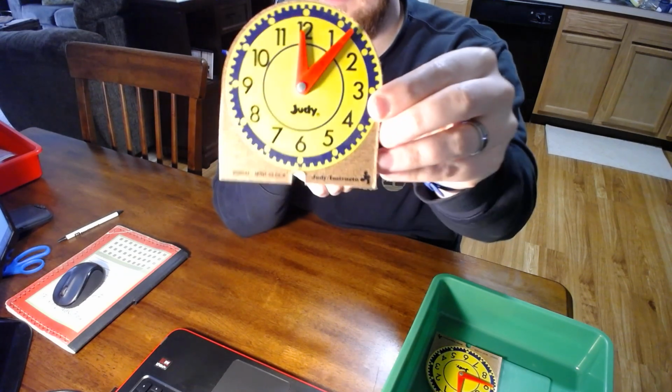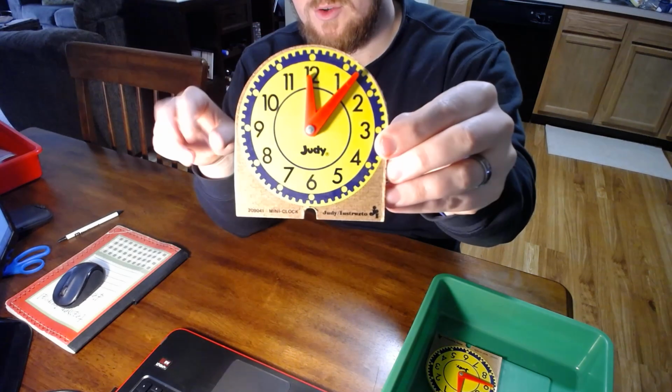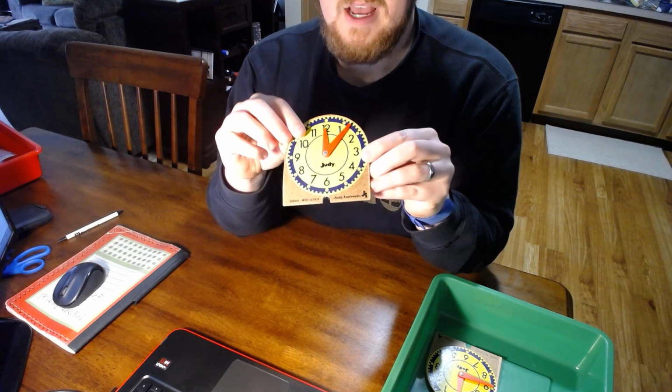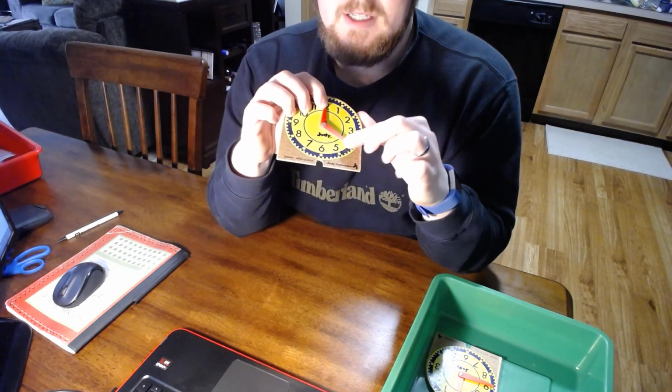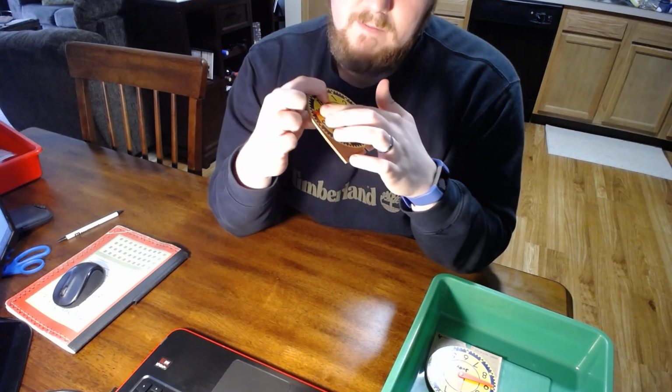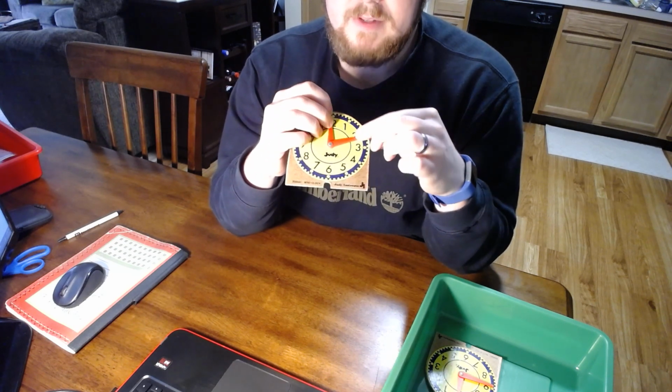As they get better at this, you can have them shortcut the times, and so you can show them how to skip count by 5 and skip count by 10, because there's 60. So if you go 10, 20, 30, 40, 50, 60, you get around to the full hour. Or you can skip count by 5, and that will help you get closer to your number. So 5, 10, 15, 20.